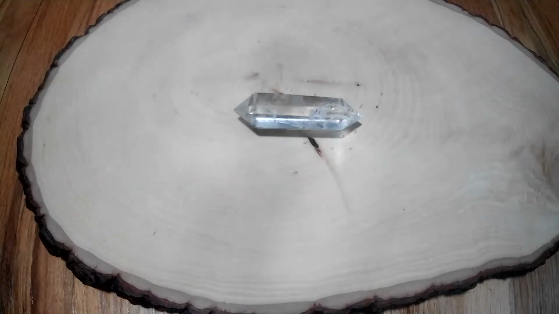And so, with this being a clear quartz crystal, it's going to help you with your ability to have the mindset of someone who's in a state of improvement, because this is what energy the crystal will provide.